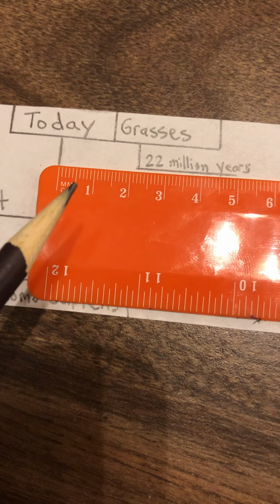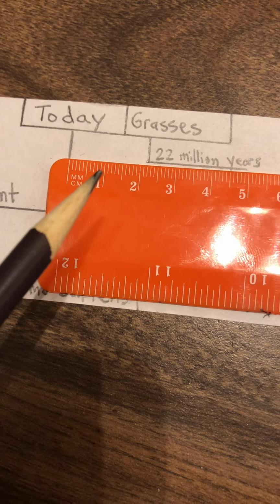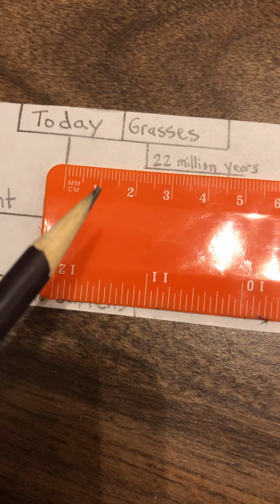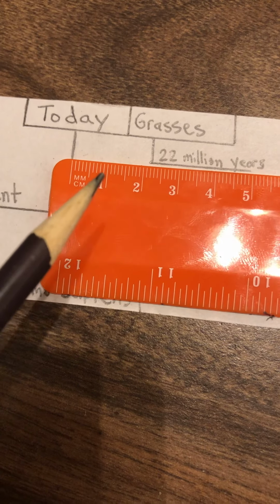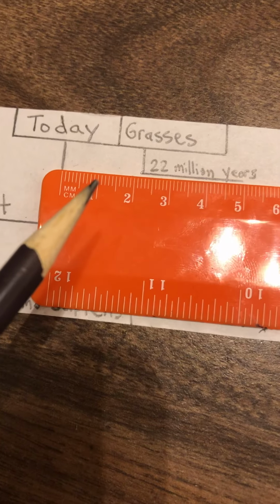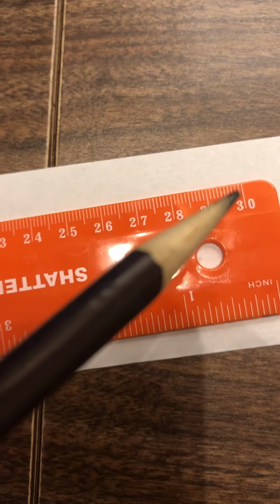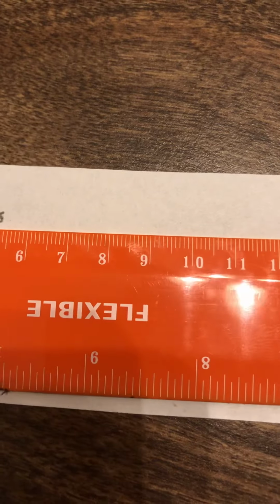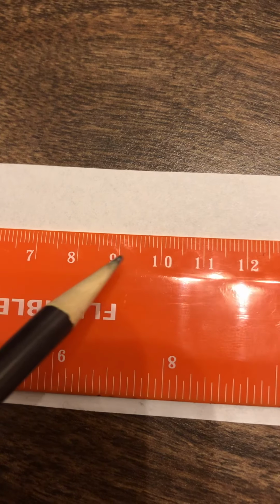So this is 5 millimeters, 6, 7, 8, 9, 1 centimeter. There are 10 millimeters inside of 1 centimeter. On this ruler, we can count all the way up to 30, so there would be 300 millimeters, or 300 little tick marks along this ruler.